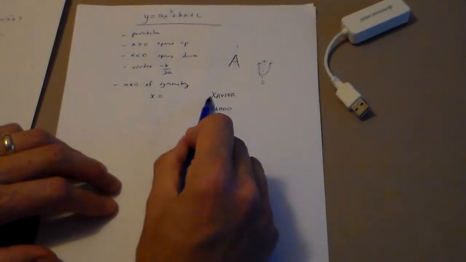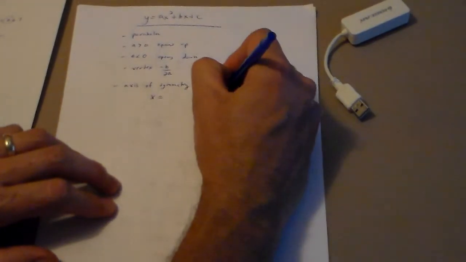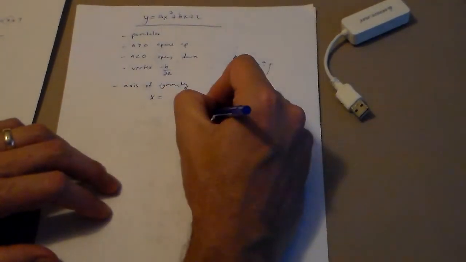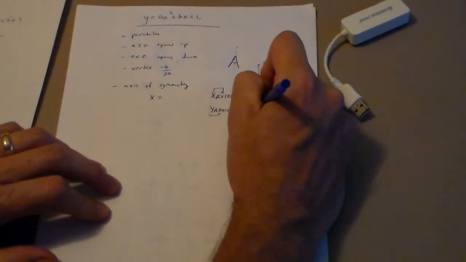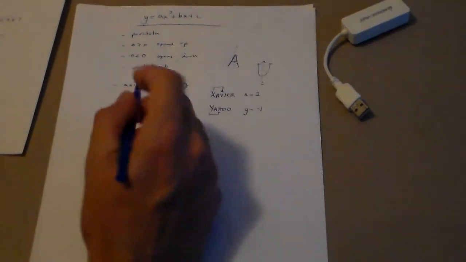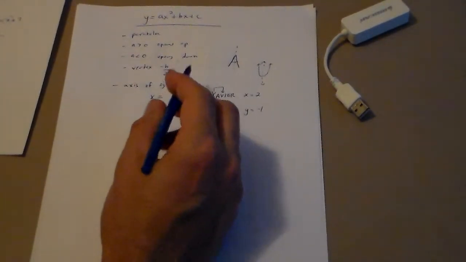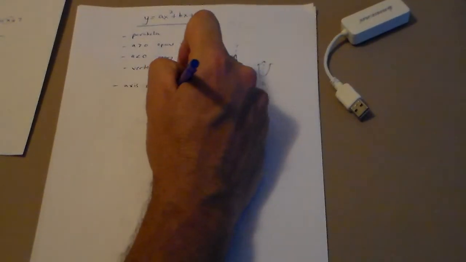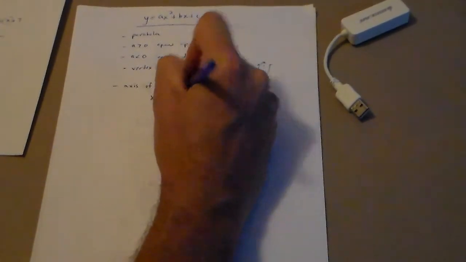If you have x equals a number, say x equals 2, it's a vertical line. If you have just y equals a number, y equals -1, then that's a horizontal line. So the axis of symmetry is x equals whatever that x coordinate of your vertex is. So we're going to say x equals negative b over 2 times a.